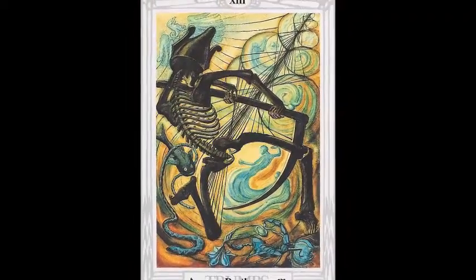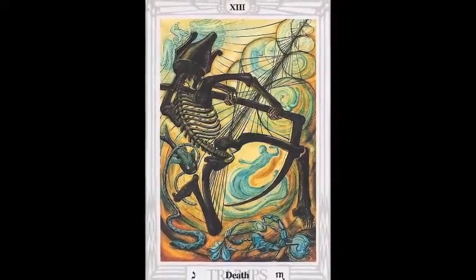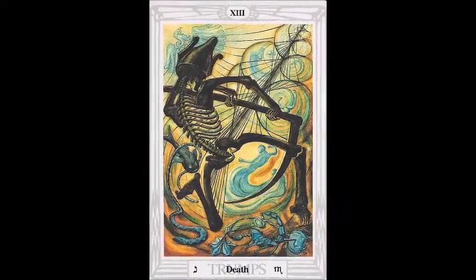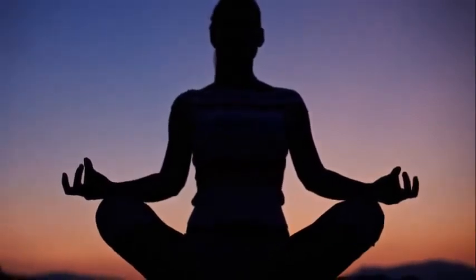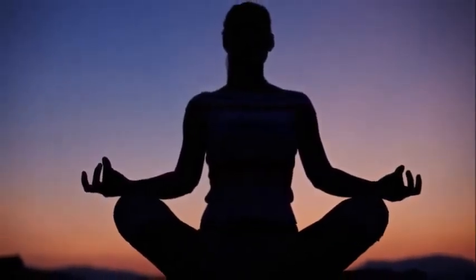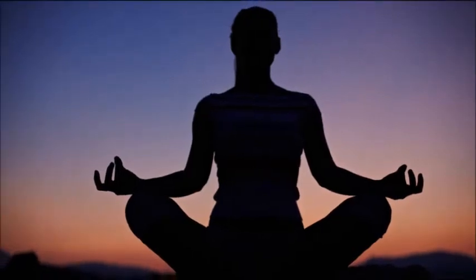Death is one of the most feared tarot cards, and yet only very seldom does it represent anything to do with the physical death of the body. It's a spiritual card, of course, as they all are, and in meditation, as we've seen many times in this series, we die to our perception of the outside world.